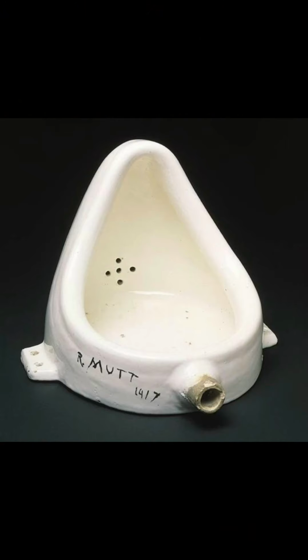We also see that there was a 90-degree rotation in the urinal, and the purpose for that is because Duchamp himself liked to see things from a different perspective. This way, we might see less of the urinal and more of a piece of art.